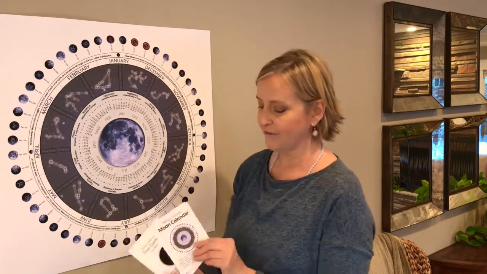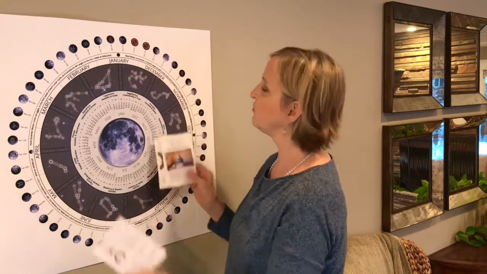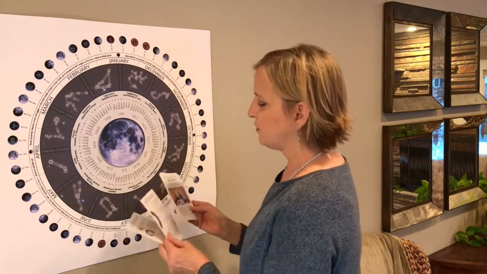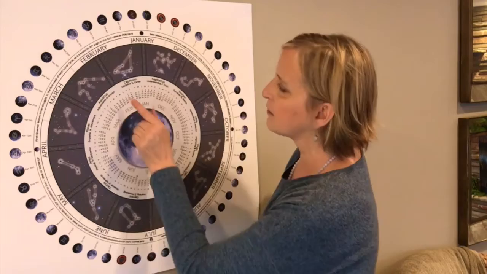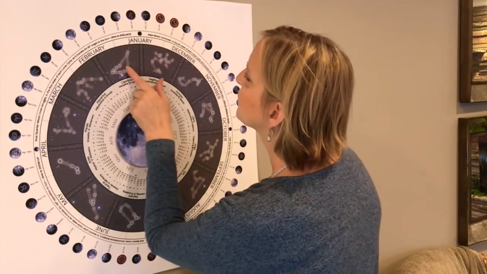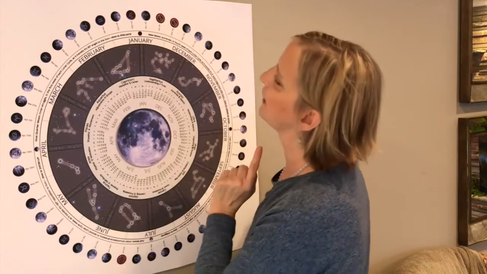And then again, you have a card explaining the 4 different aspects of the calendar, just like the 4 cycles of the moon and the 4 seasons of the sun. And then you have a card explaining the signs, like how to interpret through those. You also have a key. Oh, this is Capricorn. Oh, there's the symbol for Capricorn.